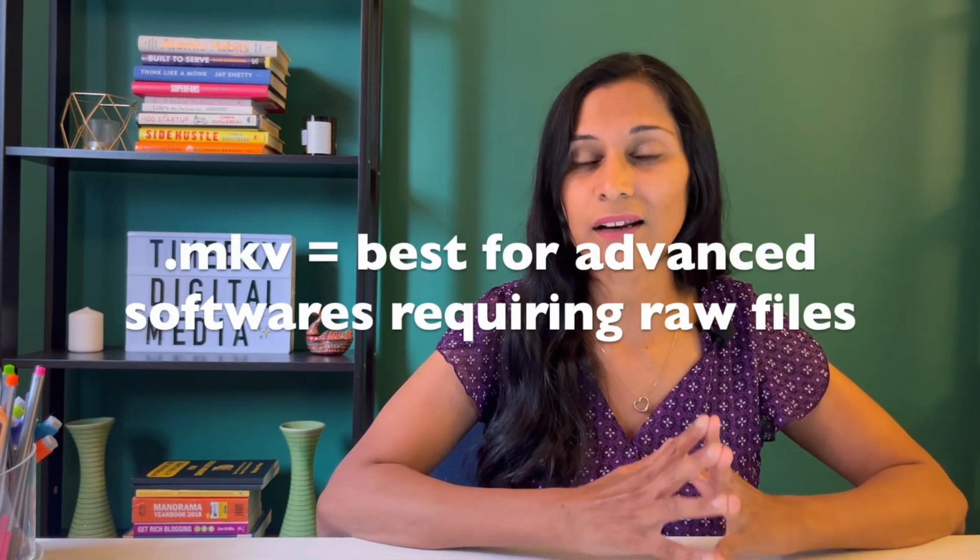If that's the case, then consider converting your MOV file to an MP4 and then sharing it. There's also another type of video file called an MKV. That's one with a lot of advanced features in it, but the problem with it is that it's not actually compatible for a lot of people to use with their systems. So if you try sending somebody an MKV file and they can't open it and they're not really sure what to do with it, then of course you can convert that to an MP4.